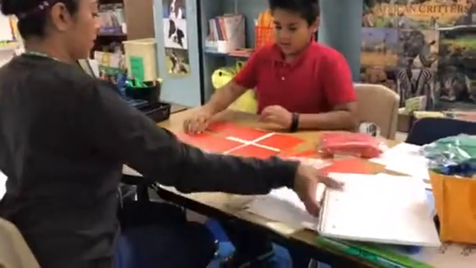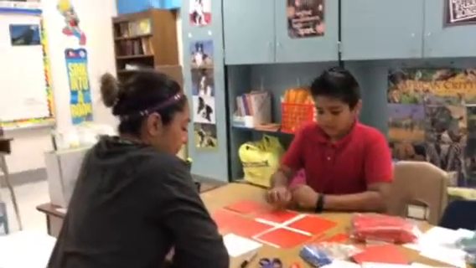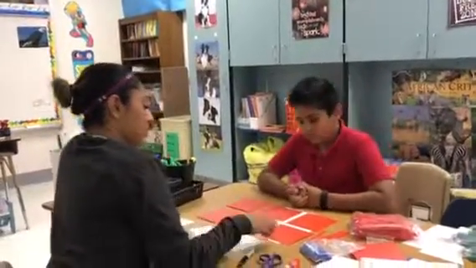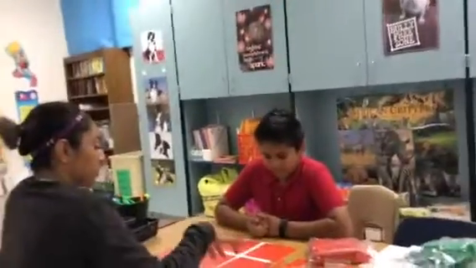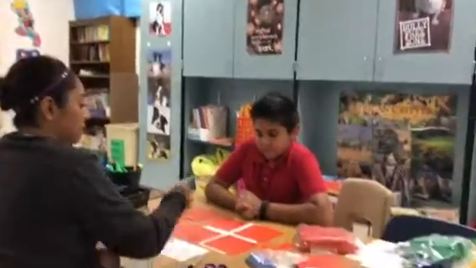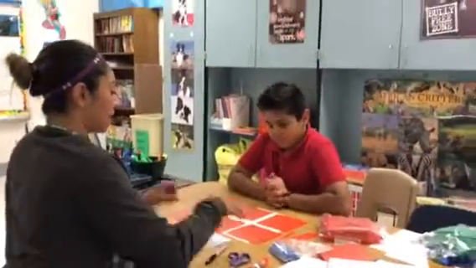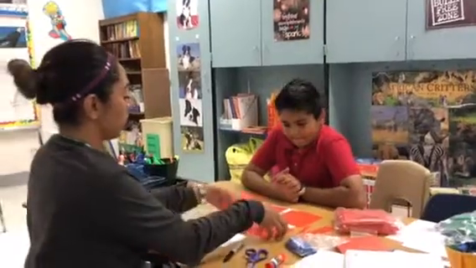And then since this is one of the 3s, you have another 3. Okay, so you have an array. This is an array, right? You have whole numbers. So you have 3 columns and you have 2 rows. So that equals, what's your answer? 6. 6, right? Okay, so we know how to multiply whole numbers.